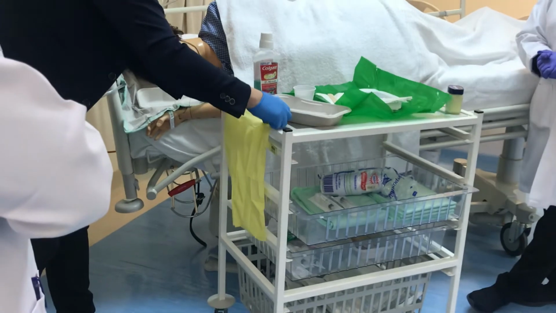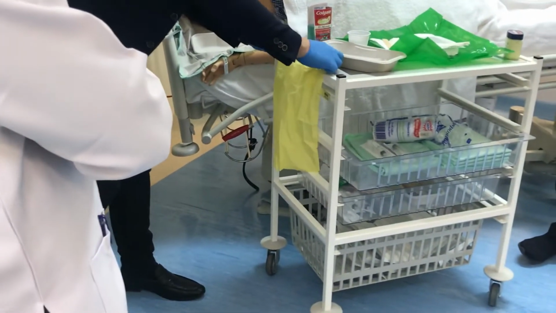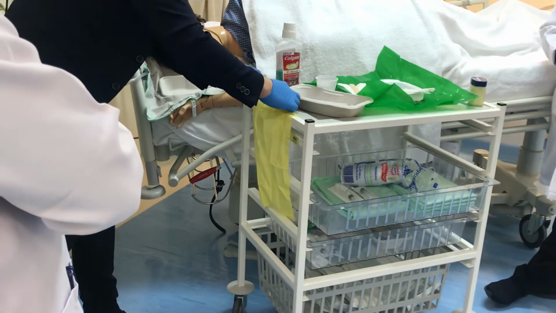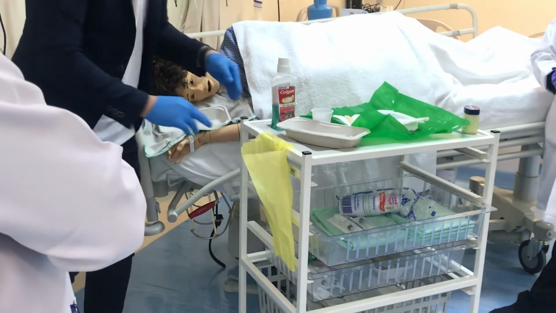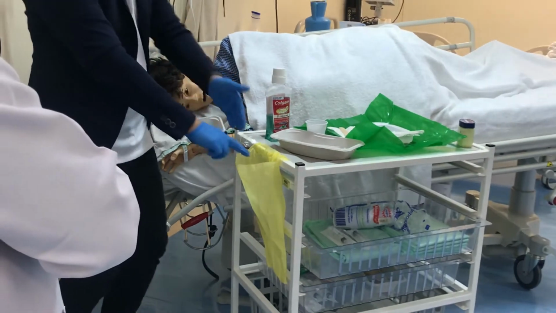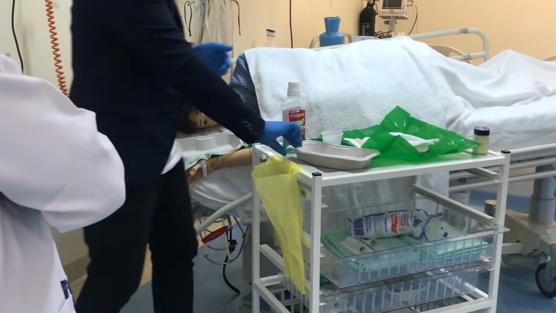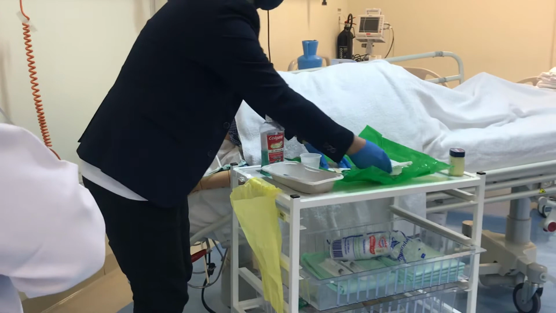Like that. Then open it before you start the procedure, because later on you cannot just touch that. So it's open.